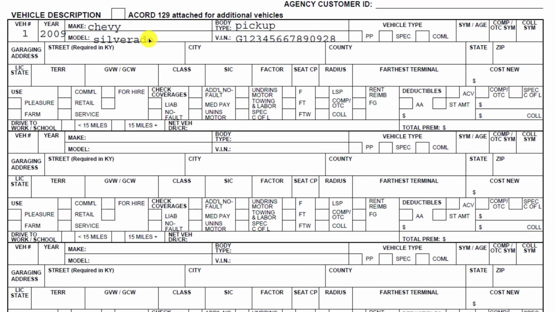Okay, now here's a fun question. Is it private passenger, is it special, or is it commercial? Here's the best way to judge this. If it's less than 14,000 pounds of gross vehicle weight, then you could probably put down private passenger. A good way to know that is this something that you would buy and drive just for your family car or just for your vehicle? So like a Chevy Silverado, that's a big pickup in some cases, but you'd still drive that like a normal vehicle.